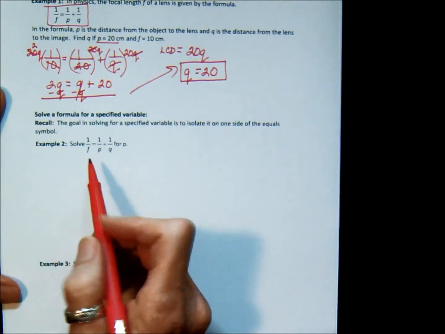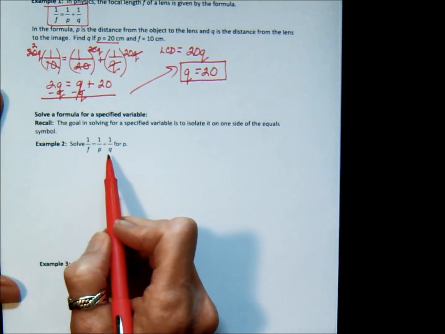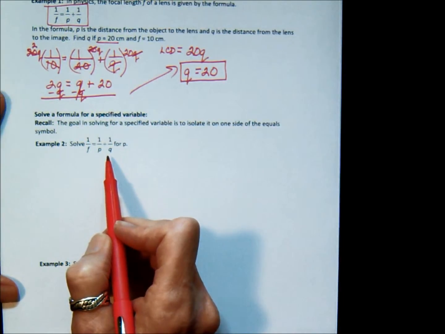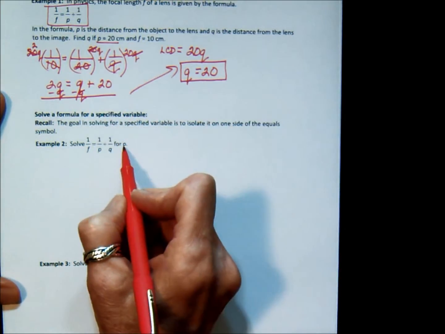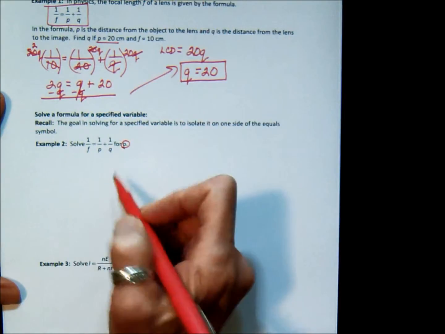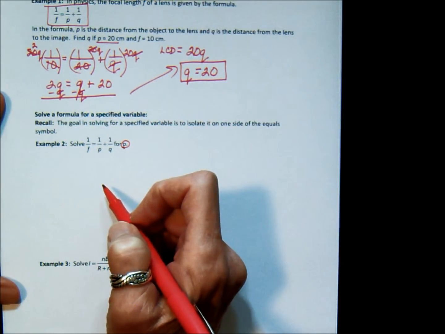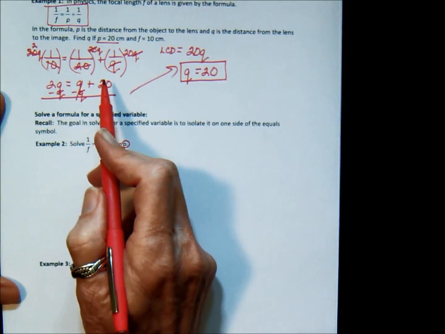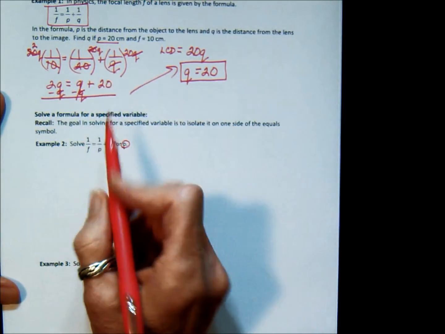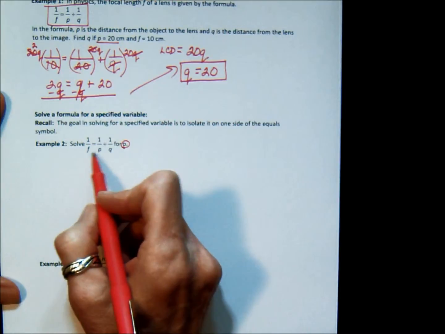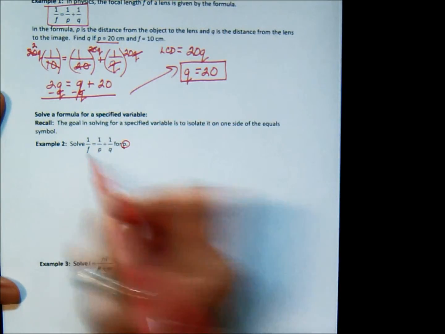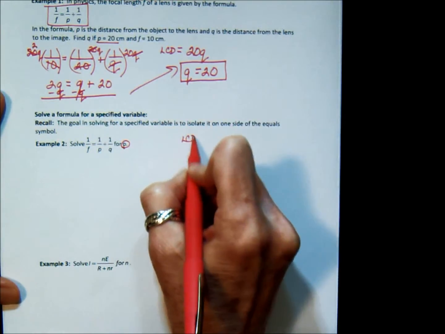Same formula, 1 over f equals 1 over p plus 1 over q. But this time we're going to solve it for a specified variable. We're going to solve for p, meaning that there's not going to be numbers that go in. So just like we did in the example before, what we want to do is clear our denominators. And I do that by using the LCD.